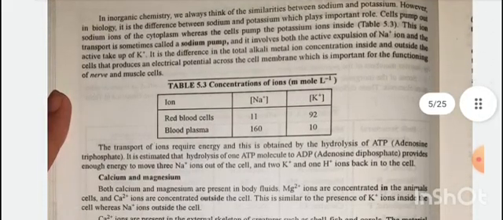In inorganic chemistry, we always think of the similarities between sodium and potassium. However, in biology, it is the difference between sodium and potassium which plays an important role. Cells pump sodium ions out of the cytoplasm, whereas cells pump potassium ions inside. This ion transport is sometimes called the sodium pump, and it involves both the active expulsion of Na+ ions and the active uptake of K+.